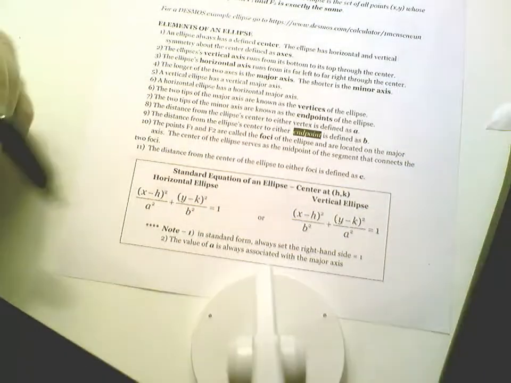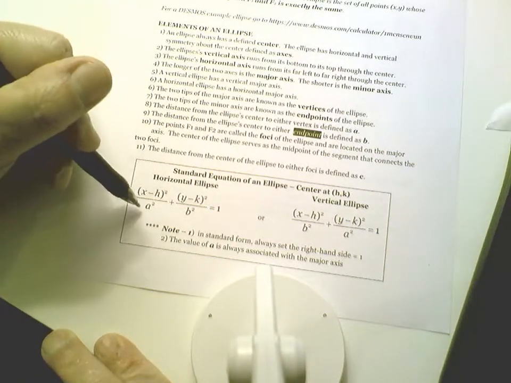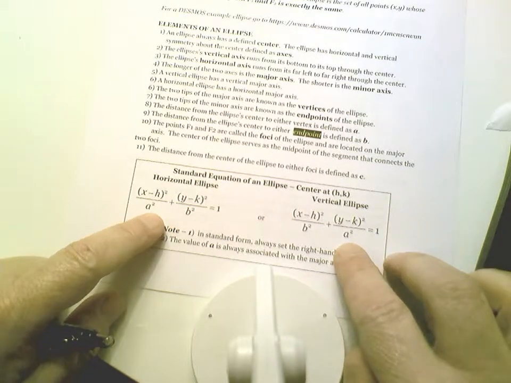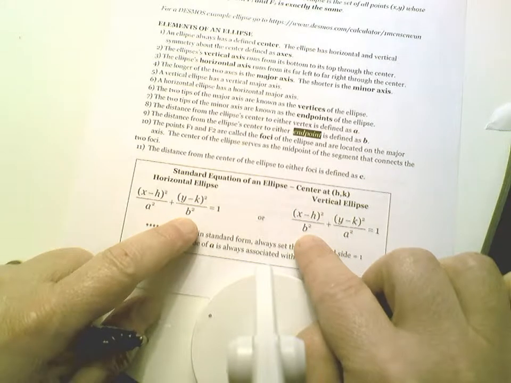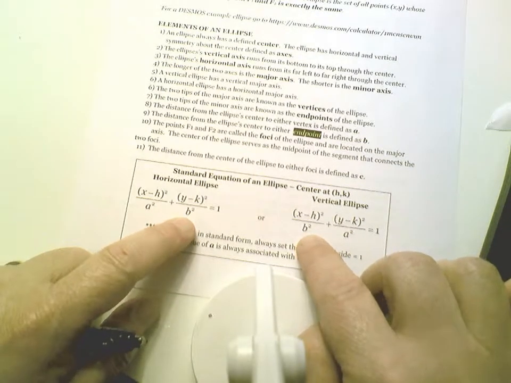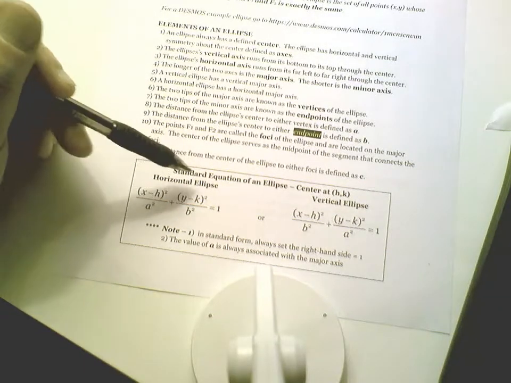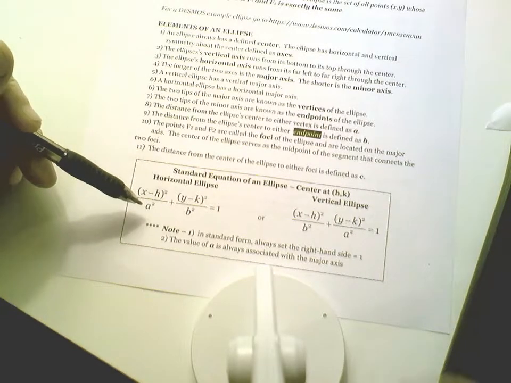But what's different? Well, there's a couple pieces. Your x minus h squared is going to be divided by a squared, or y minus k squared divided by a squared. We'll explain that in a moment. And the other element that you're going to have is going to have a b squared under it. And it turns out, if you have a horizontal ellipse, we're going to assign the value of a as the length of the major axis. And that's true in both cases.